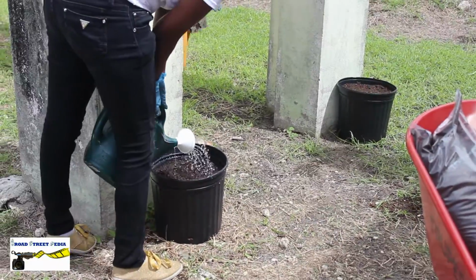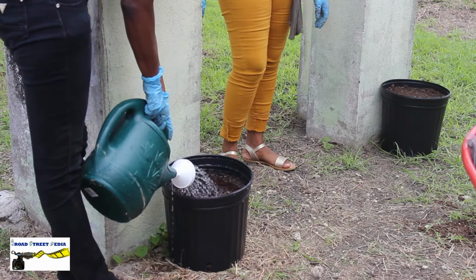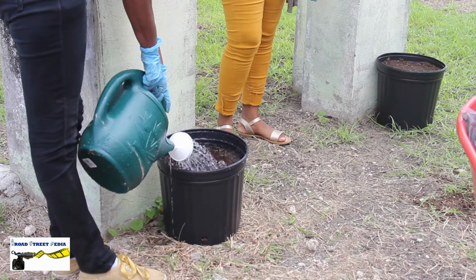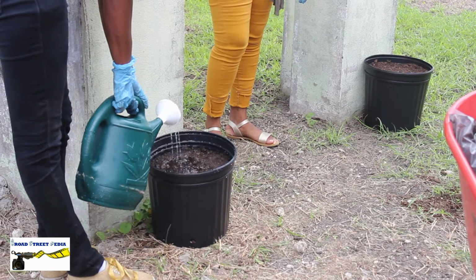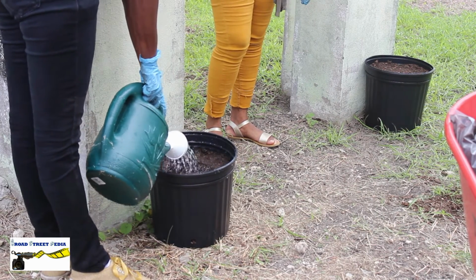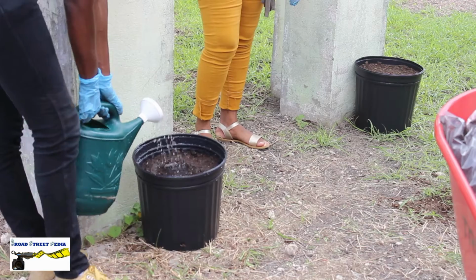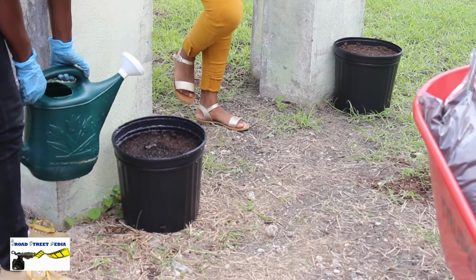When you see the water run to the bottom, you know the whole soil has been wet enough that over the weekend the plants wouldn't die.